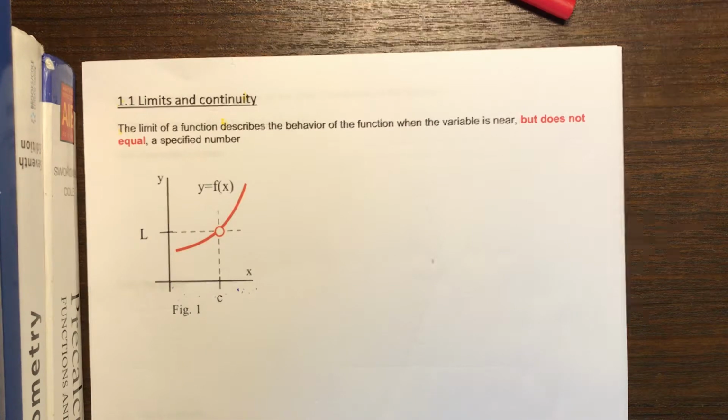All right, class, let's continue our talk about limits and continuity in 1.1. So I just filmed a quick video at first to give you a little bit of a review of functions, and now we're just going to jump straight into business calculus.